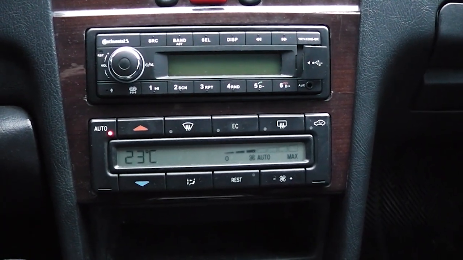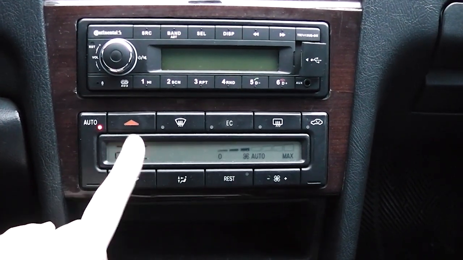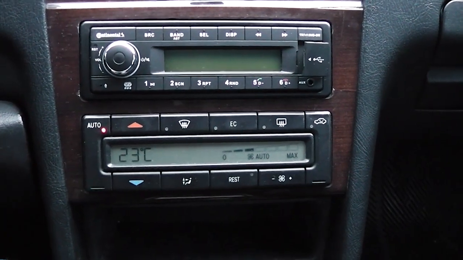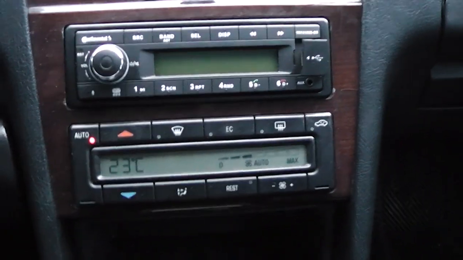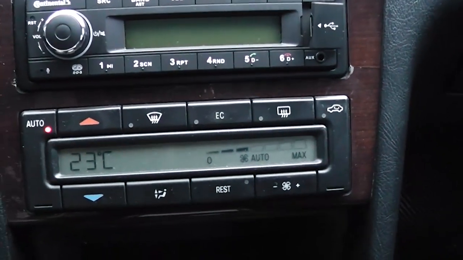So today on Pat's car driveway, we have a quick little video on how to access the hidden menus on the climate control. So the first hidden menu is the sensor readout menu, and for that you need to have the car on, well, the engine on and running.